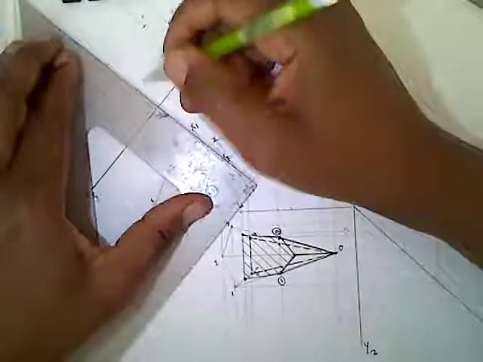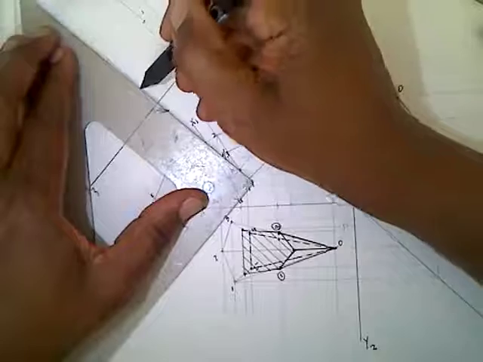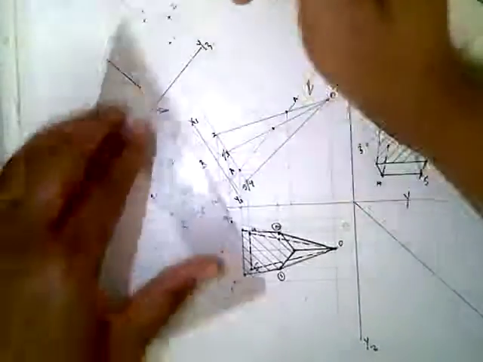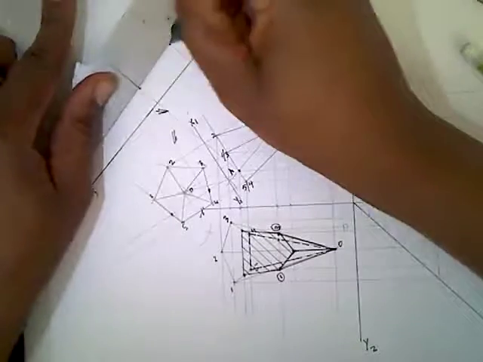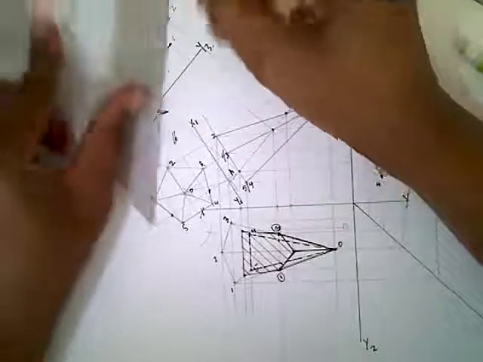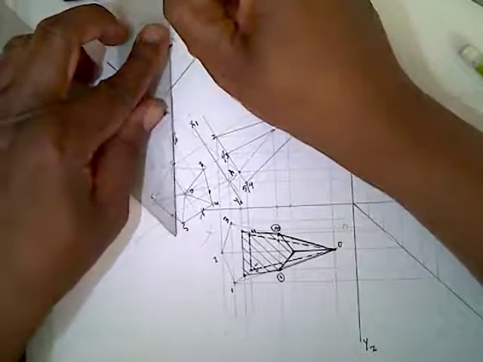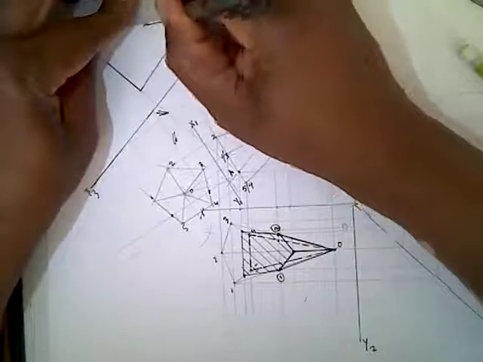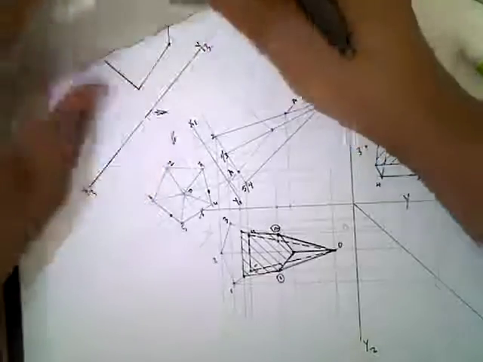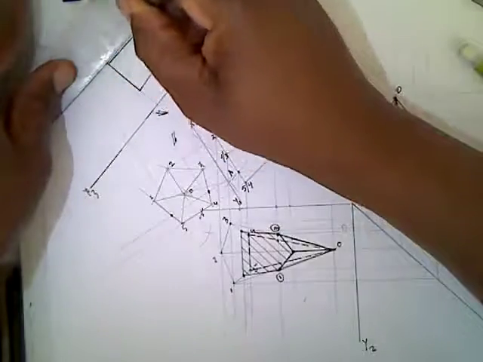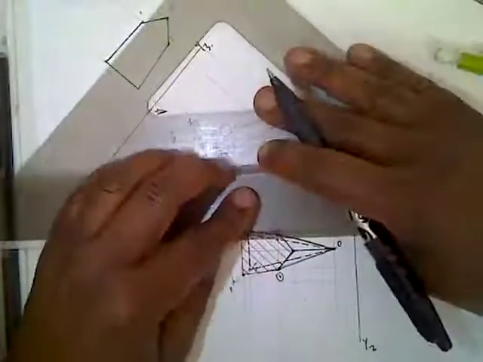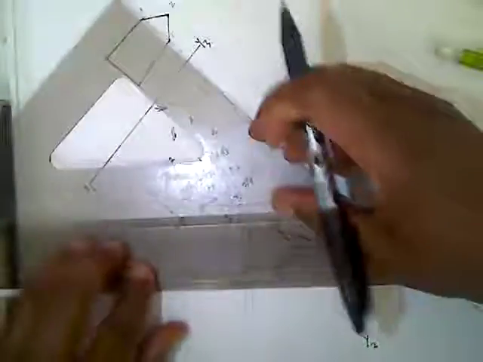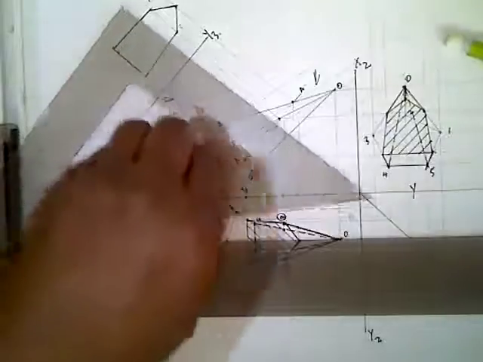So you will have this as your cut surface, and then you section it. Alright, I'll choose this. Section the cut surface.